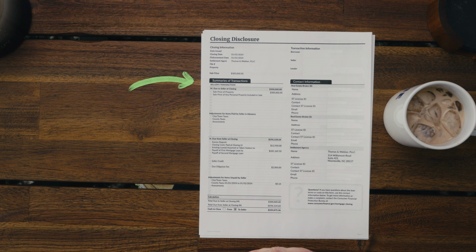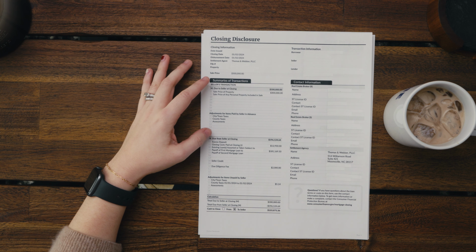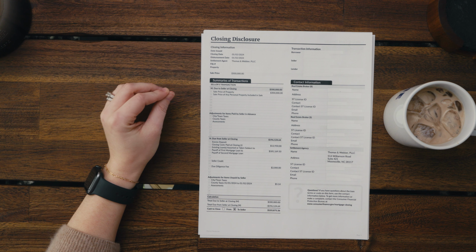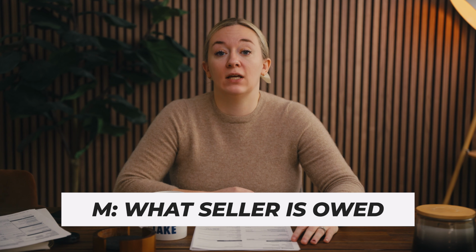Now, on the summary of transaction, Section M of seller's transaction is due to seller at closing. So what I like to call this is what the seller is owed. In this case, for the transaction that we're looking at, was the sale price of the property. If there were any personal property items that were included in the sale, that would have been here.